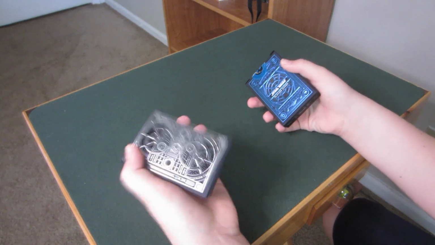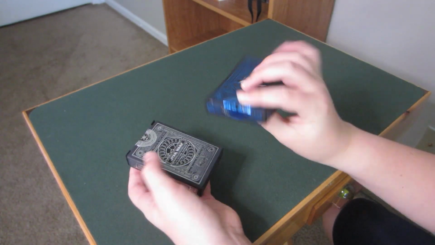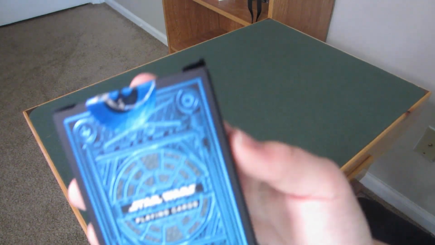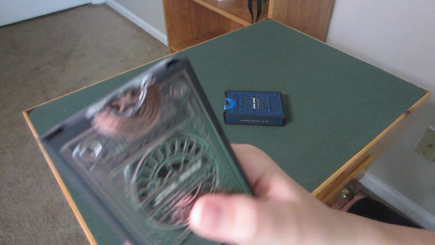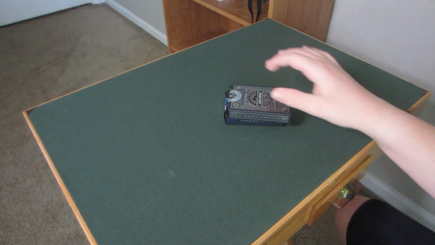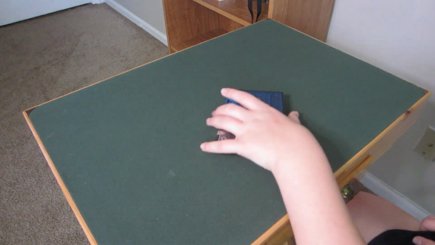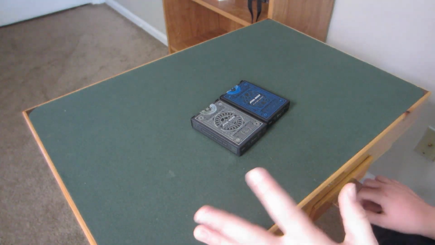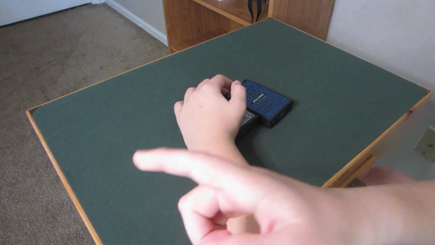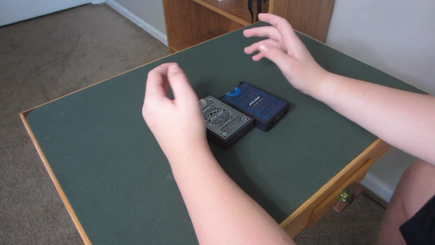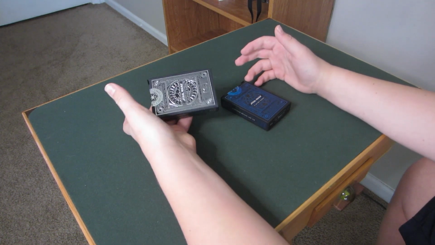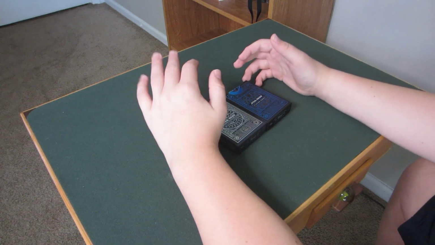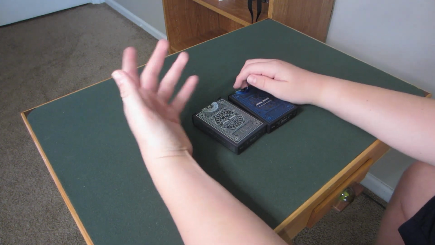So for this trick, you're going to be using 2 decks of cards. In this case, I'm using the blue light side Star Wars playing cards. I used these in a video before, and these are the silver edition dark side Star Wars playing cards. You can use any 2 decks of cards so long as they have the same or similar faces, because if the faces don't match, for instance, if I used a bicycle deck and a 311 Star Wars deck, you'll see why with the method, it just won't work out.